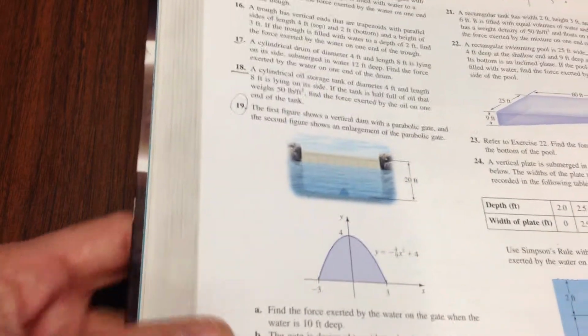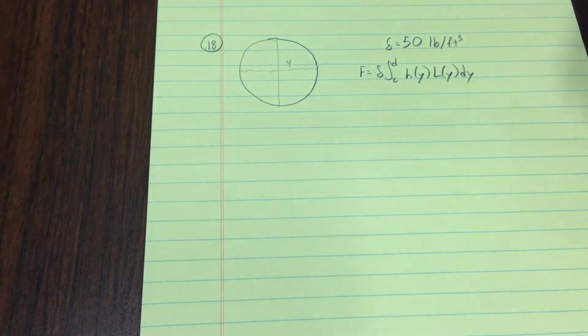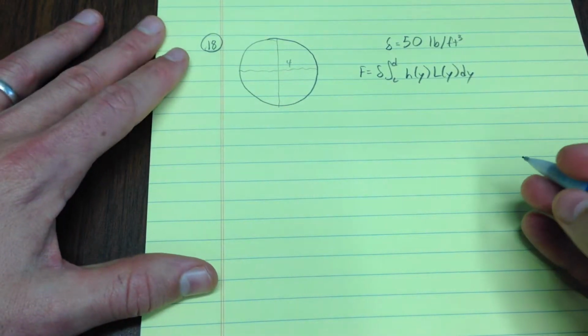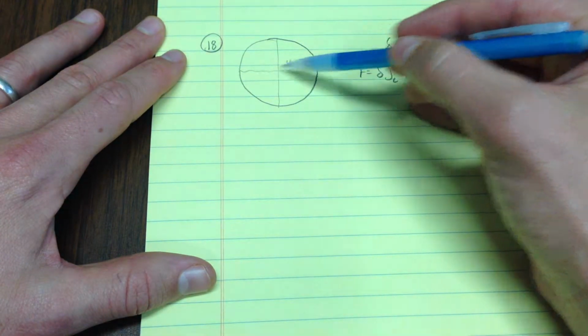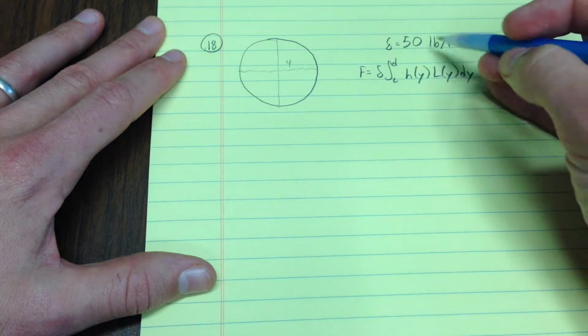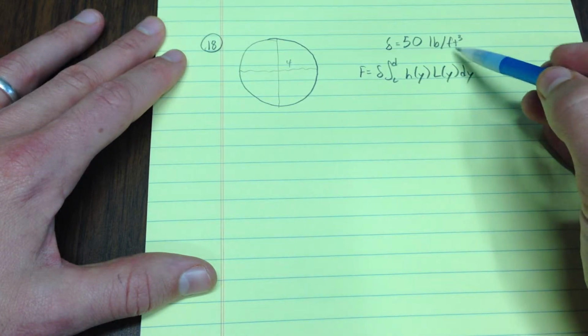So I have to draw a picture of one end of the tank. That's from page 564 in Tan's calculus text, by the way. Here's a picture. Diameter 4, the oil is half full. There's the end of my tank. The density is 50 pounds per cubic foot.